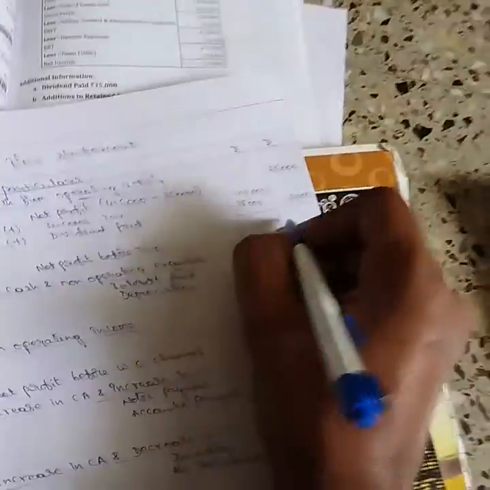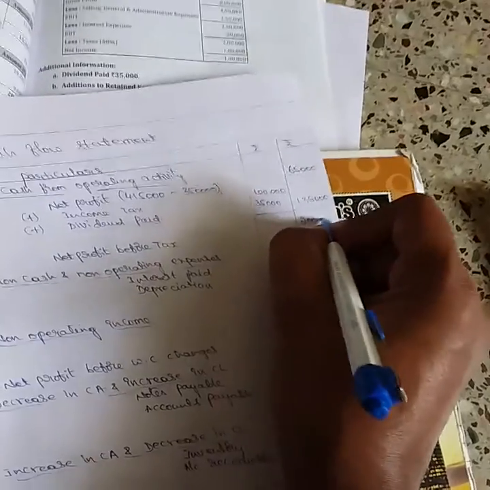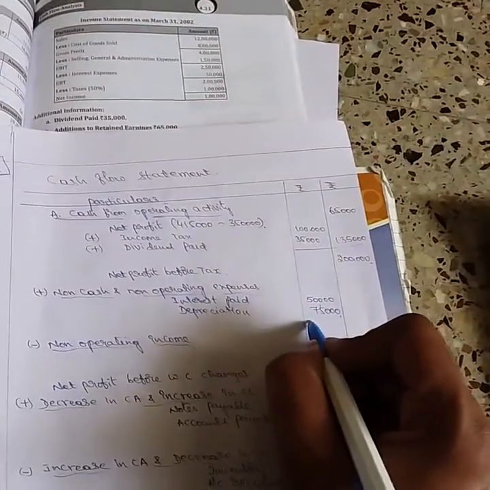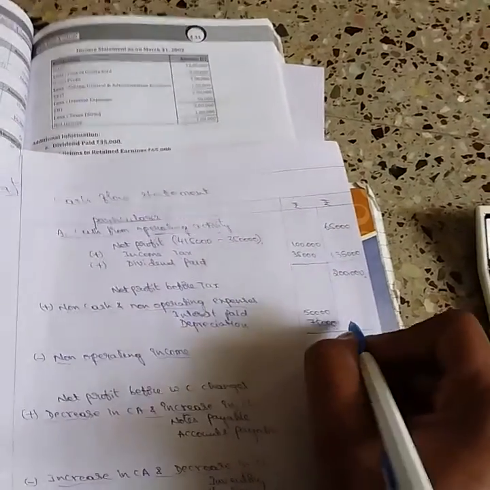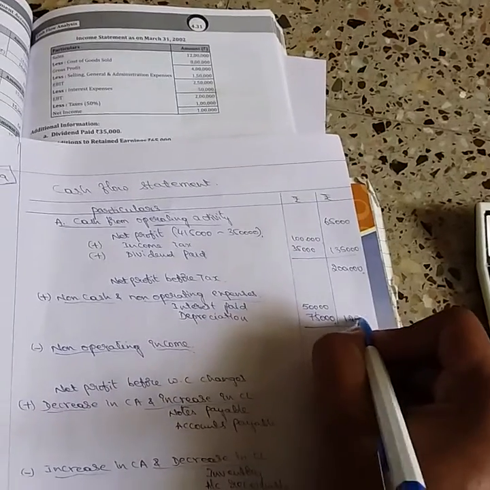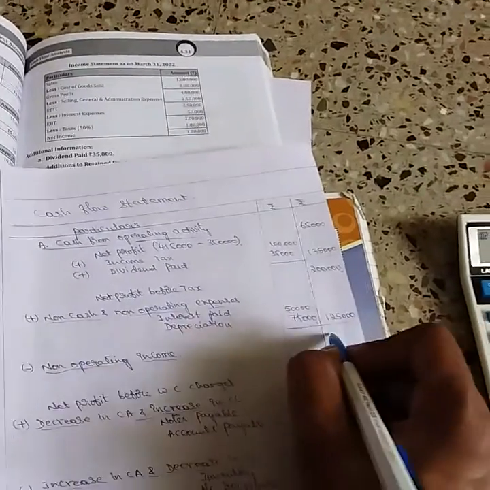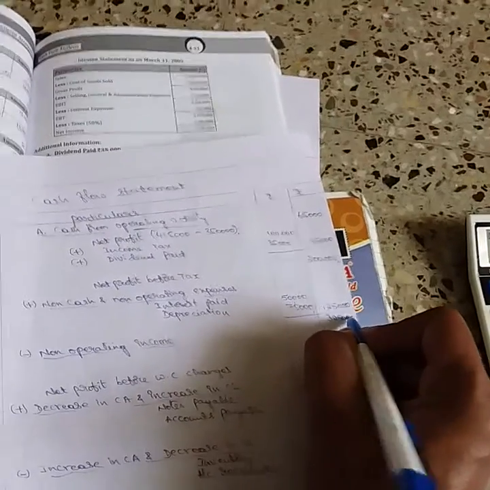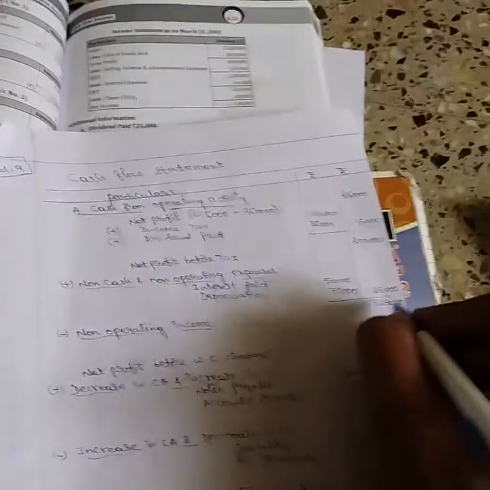Two lakh is net profit before tax. And to this 2 lakh add 1,25,000. So it will become 3,25,000. Non-operating income, nothing.